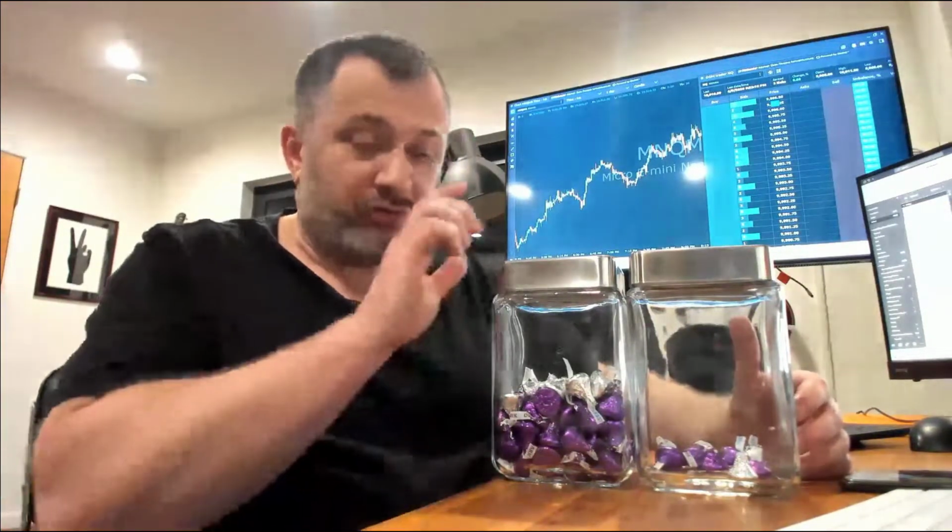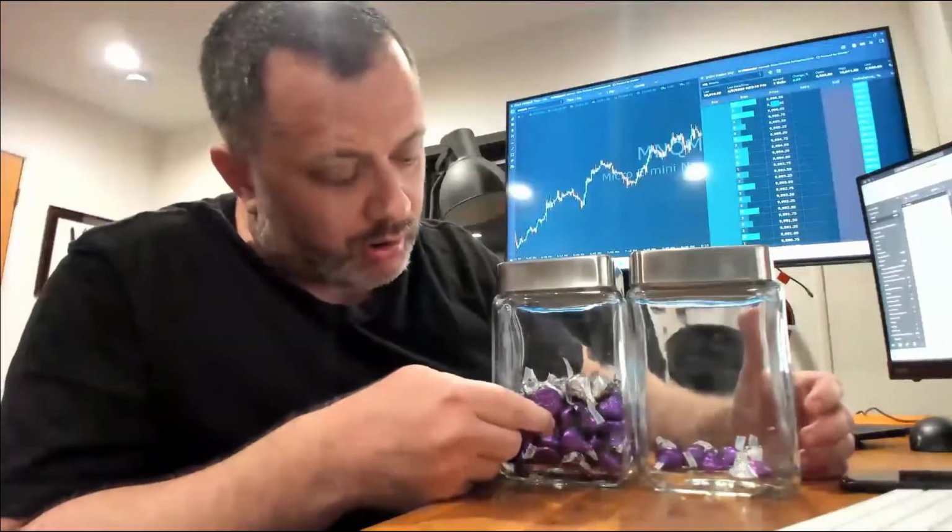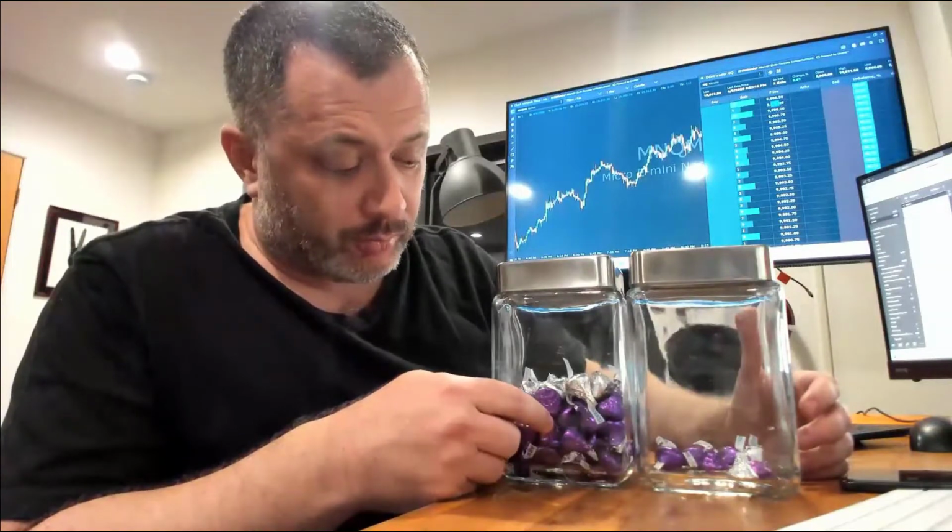Well, if you chose this one, it's a mistake, and I'll explain. There are 85 purple Hershey's and 15 silver Hershey's for a total of 100. Your odds of choosing a silver Hershey is 15%. Over here, you have 2 Hershey's in a group of 10. So you have 20%. So this one represents higher odds.